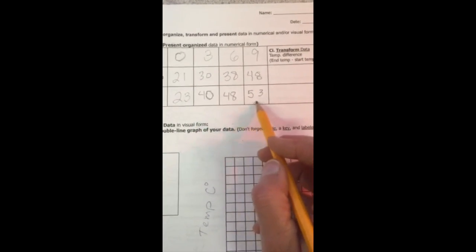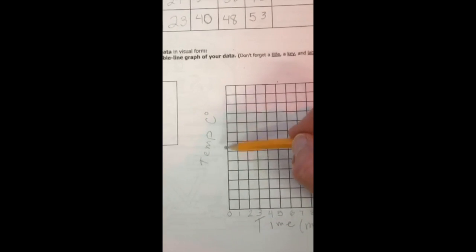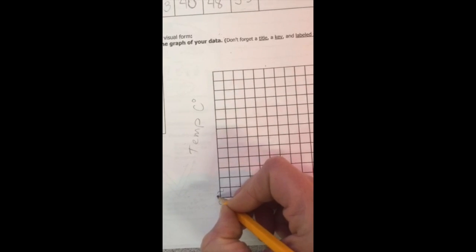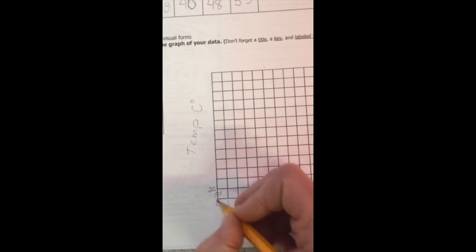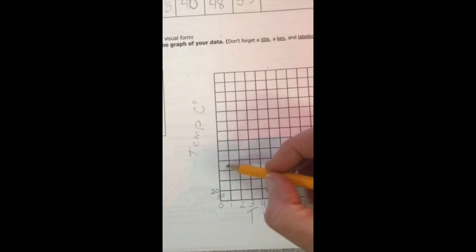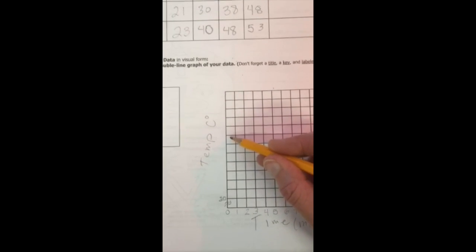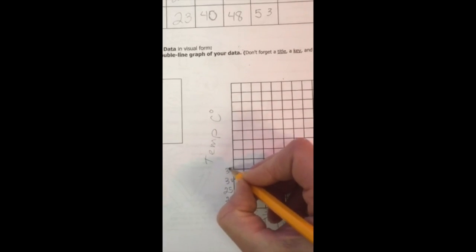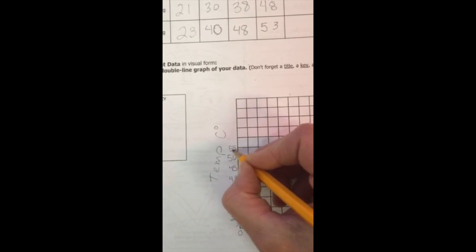Now, my temperature, I go from 23 to 53. That's 30 lines. I don't have 30 lines here, so I have to make a different kind of scale. If I put these little lines right here, it shows me that there's more scale below, and I'm going to start right here at 20 rather than starting at 0, which is what you learned in 5th grade. And if I do by 5s, 25, 30, 35, 40, 45, 50, 55, I can get all my data in this spot. So I'm going to label it 25, 30, 35, 40, 45, and 50, 55.